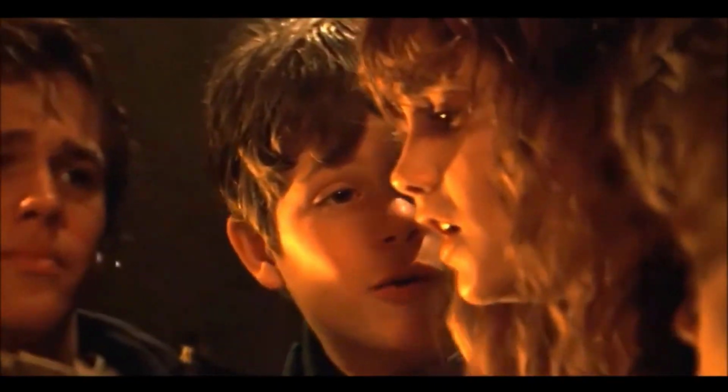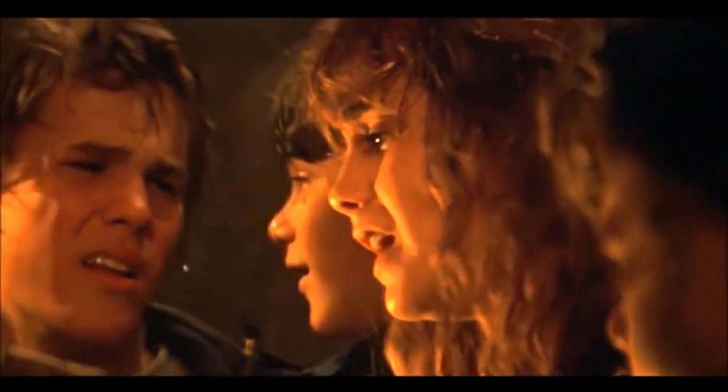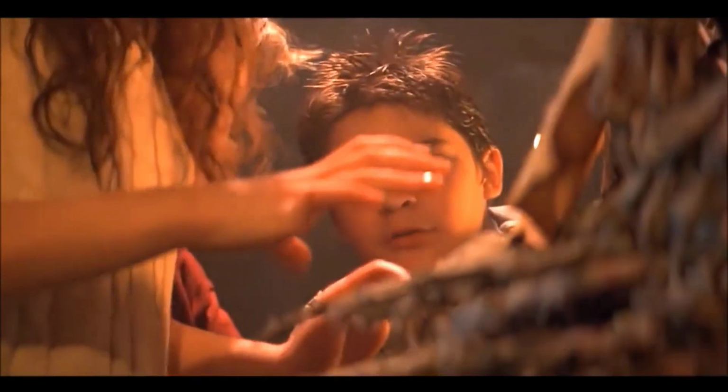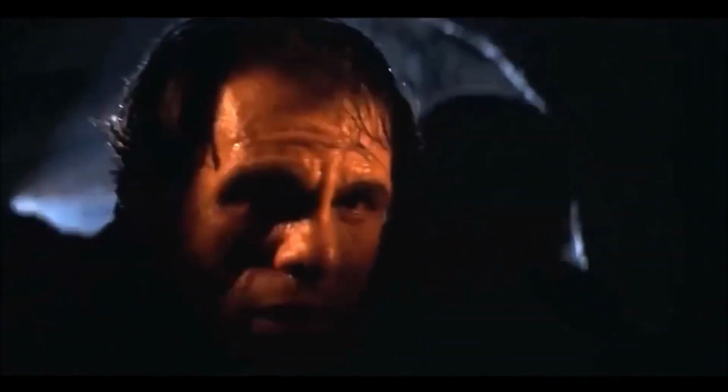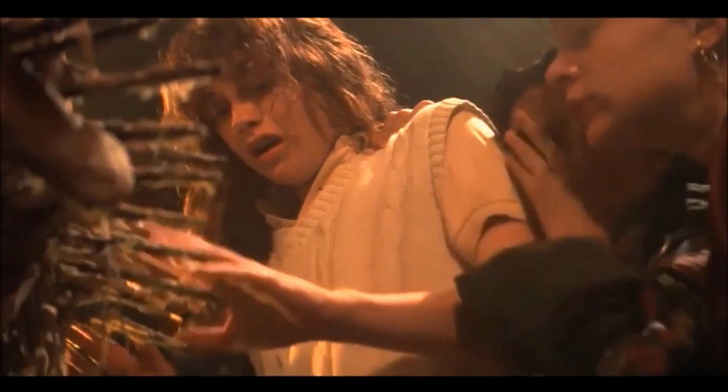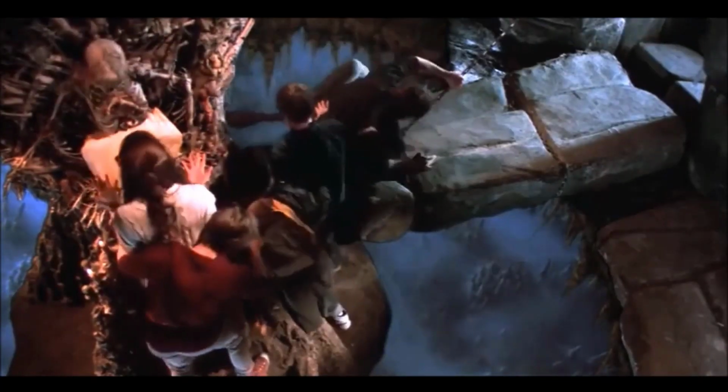If you get the wrong note, we'll all be flat. Give me the gun! Let's go! Red, wait! What are you doing? Get out!